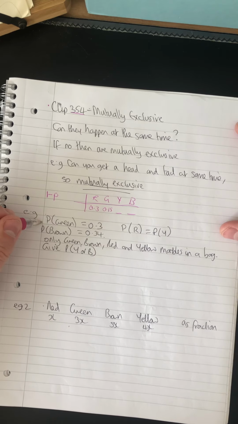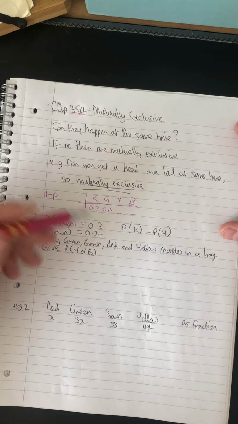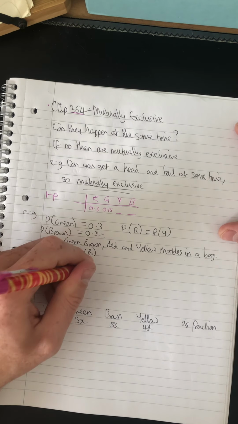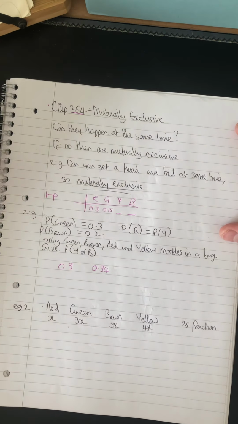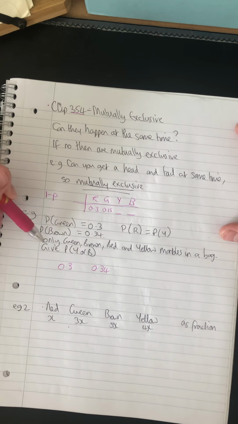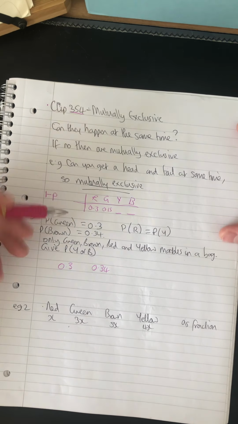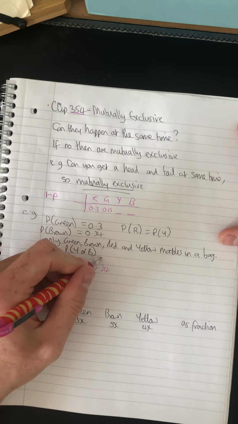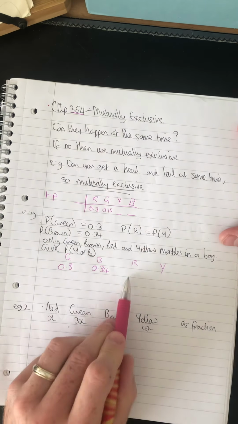Okay, so the first example, probability of green is 0.3, brown is 0.34, so 0.3, 0.34. Then it says probability of red equals probability of yellow, and there's only green, brown, red and yellow marbles in the bag. So it says give probability of yellow or blue. Well, let's go back to the beginning. You've got green, brown, red and yellow. So you need to find these two.